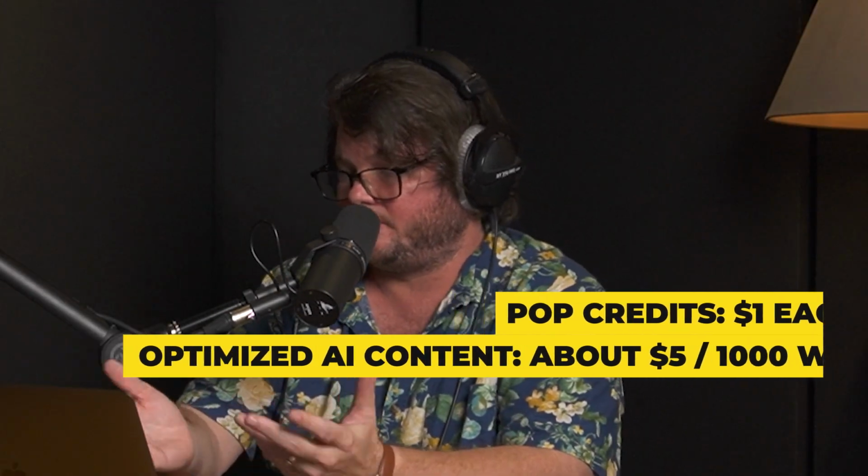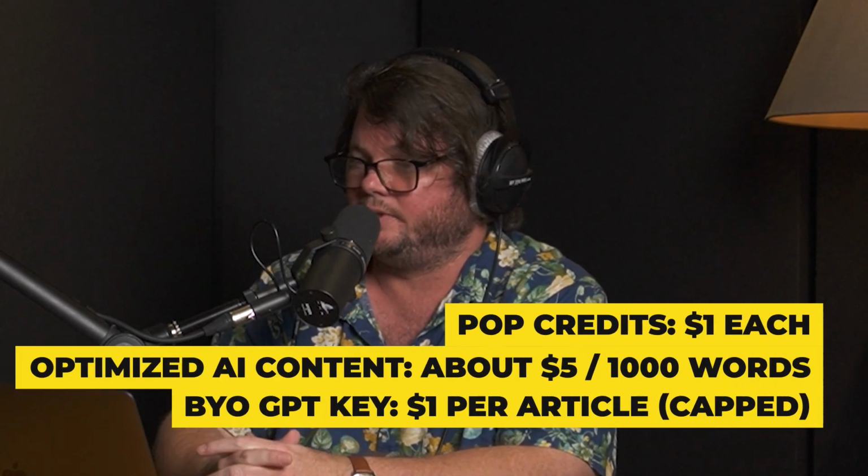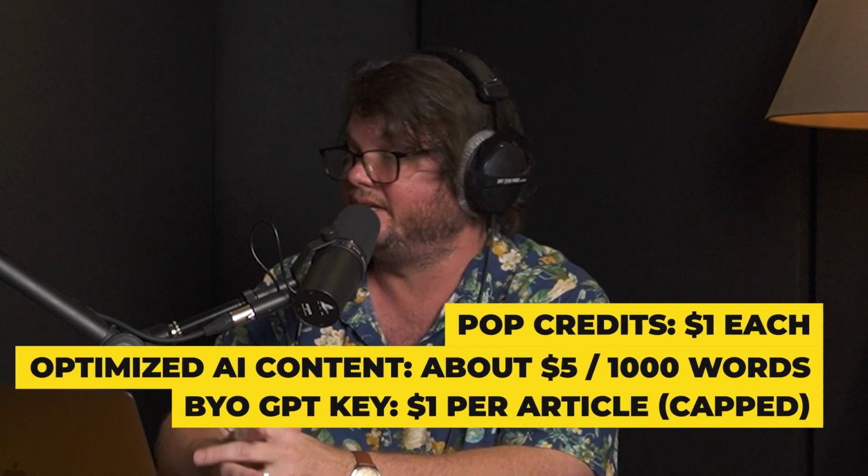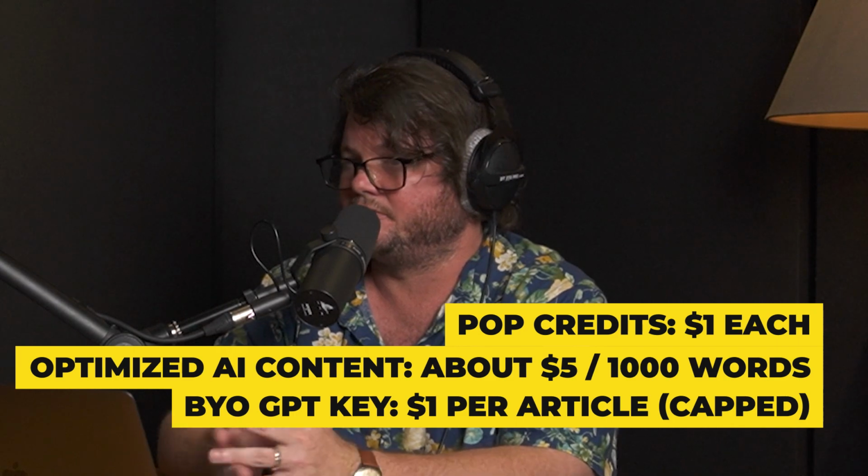But as we mentioned before, if you have your own GPT-4 key, then it's just 1 credit, so $1 per piece of content, and the length doesn't matter at all. It could be as long as you like because you're running that through your own GPT-4 account, so it'd just be 1 credit. Okay, I'm sure that users are going to love that feature.